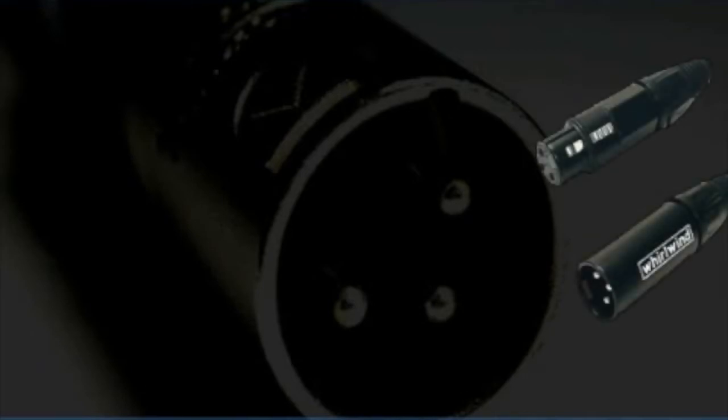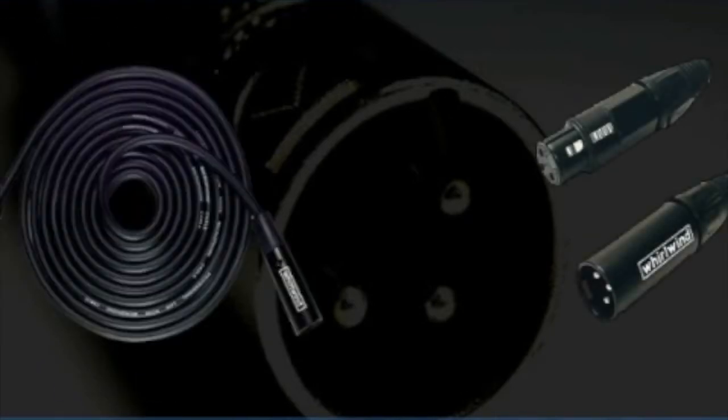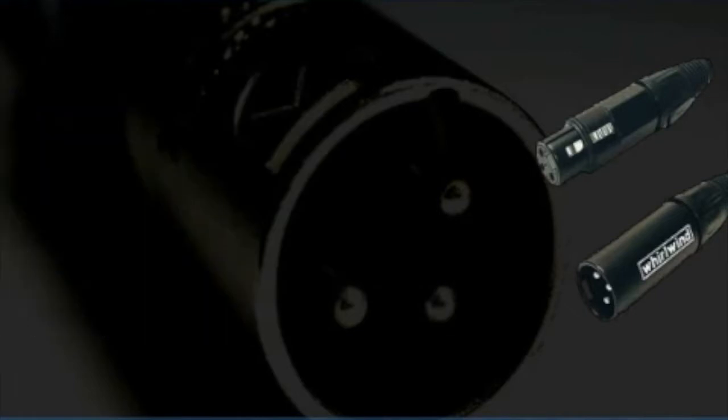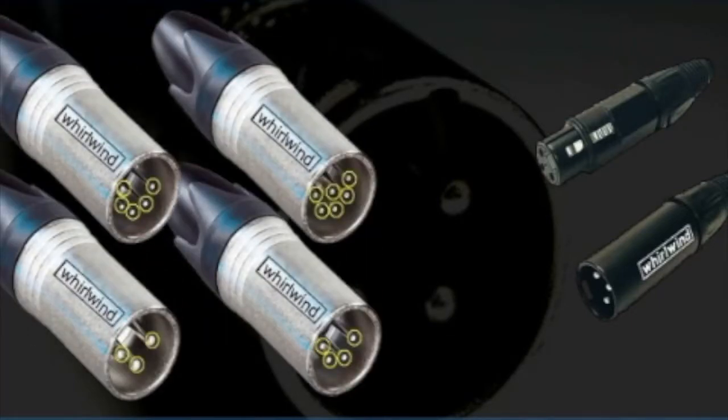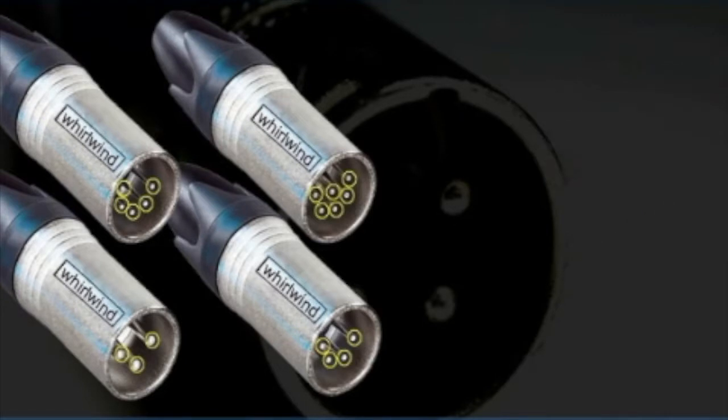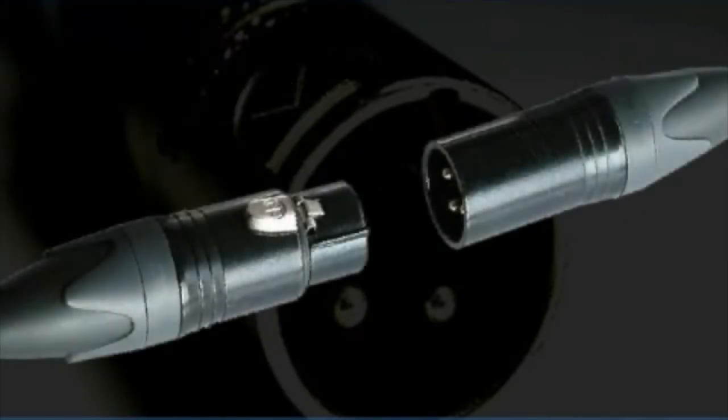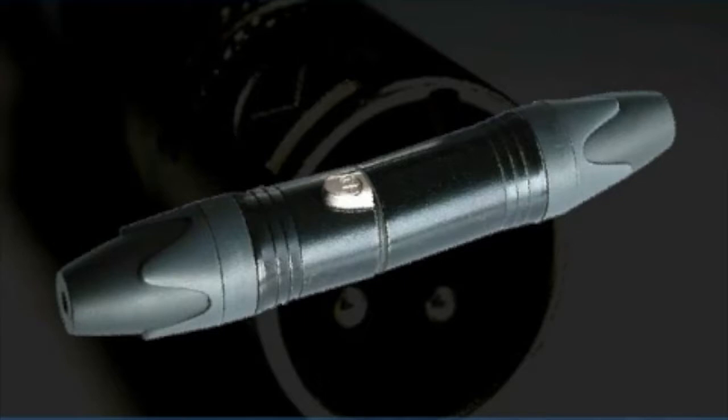The 3-pin XLR connector is a 3-conductor connector used for microphones and balanced signal cables. XLR connectors are available in 3, 4, 5, and 6-conductor versions. One key benefit of the XLR connector is its locking ability between male and female connectors.